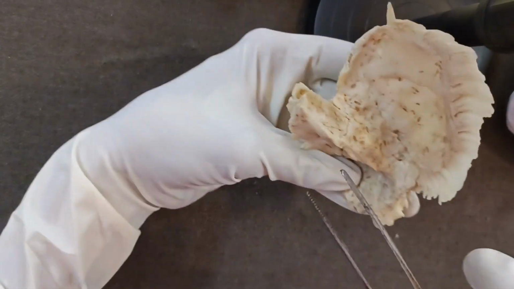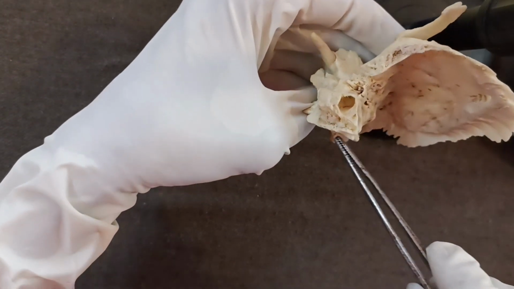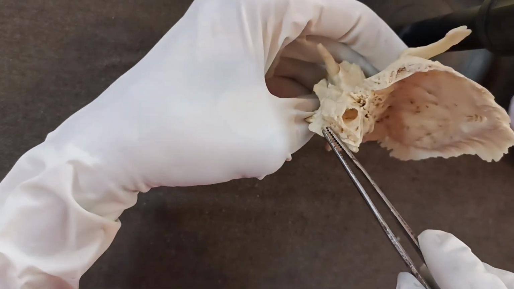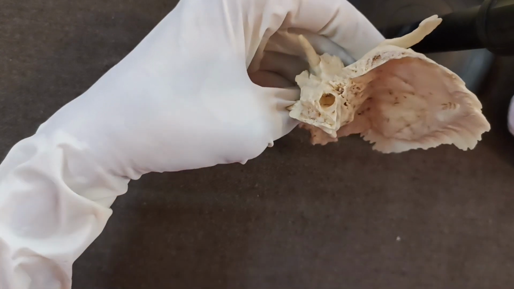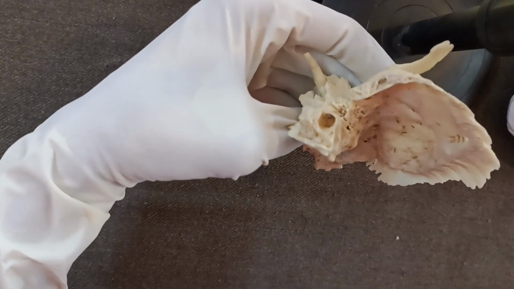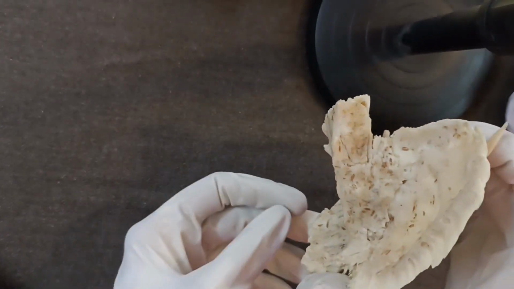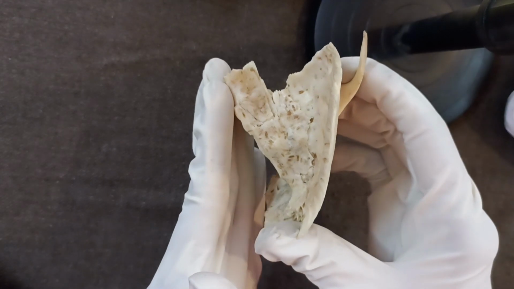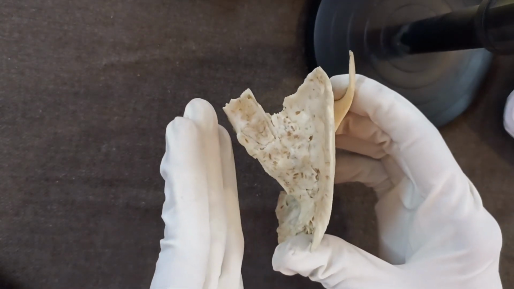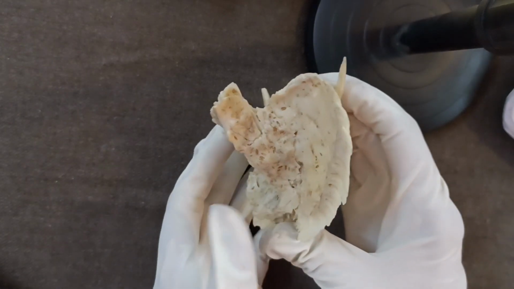Now come to the apex. This one is the apex. It is an irregular and blunt area. It projects forward and medially with a slightly upward tilt. Like you have to hold it like this. You can see here, this is forward and medially with a slightly upward tilt.